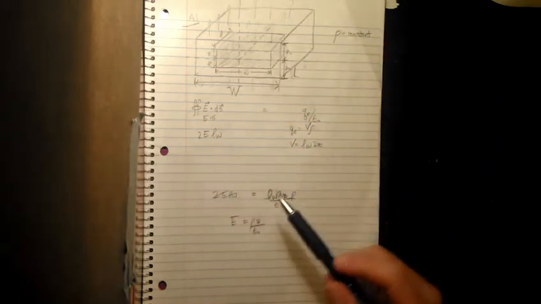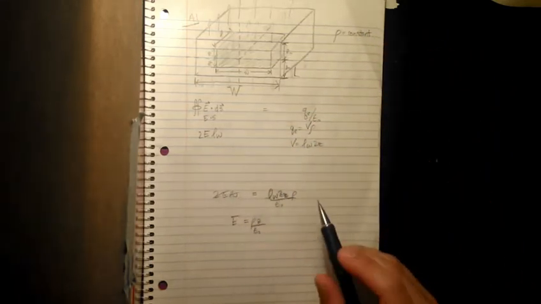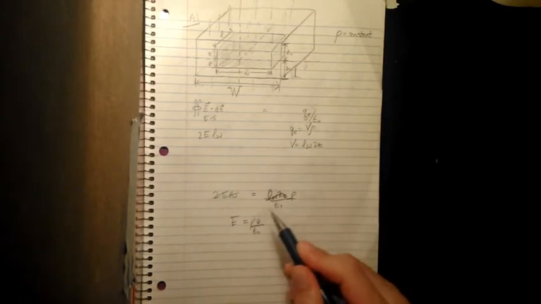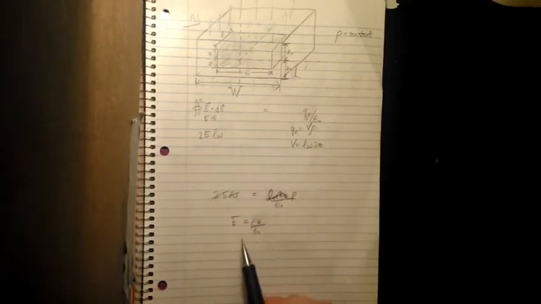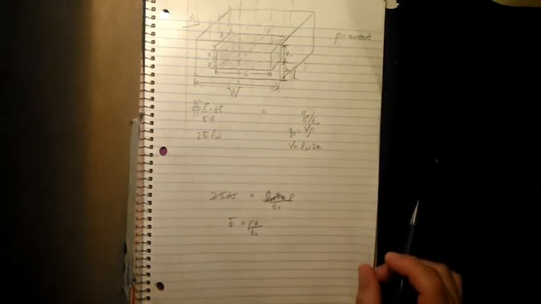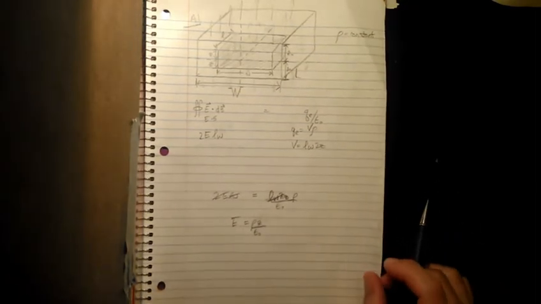So 2E LW. Bring that down, 2E LW. You can see that this LW and the 2 will cancel out on each side. We come up with E equals rho z over epsilon naught. And that'll be true for whatever value of z you choose.